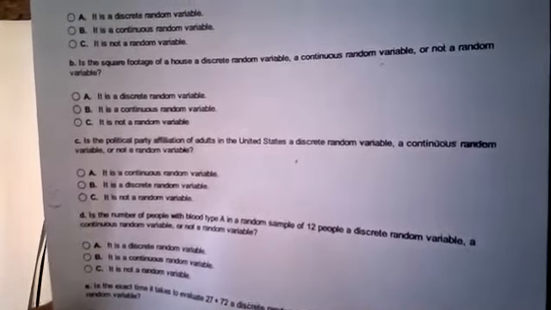And C, political party affiliation of adults in the United States: is it discrete, continuous, or not a random variable? It's not a random variable. It's not something that you could measure. D, the number of people with blood type A: number of people, so it's discrete.